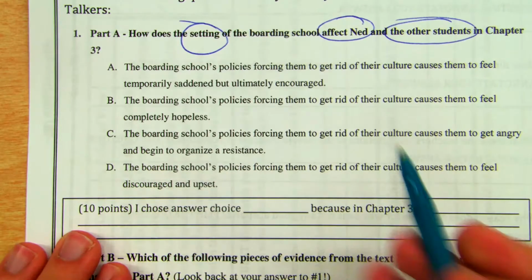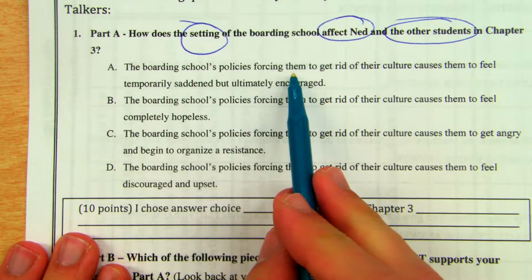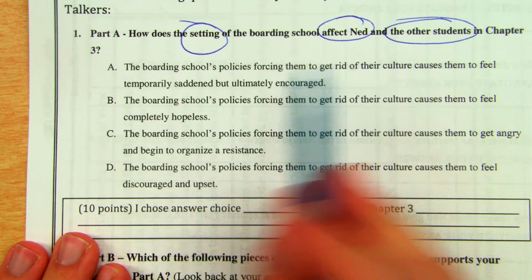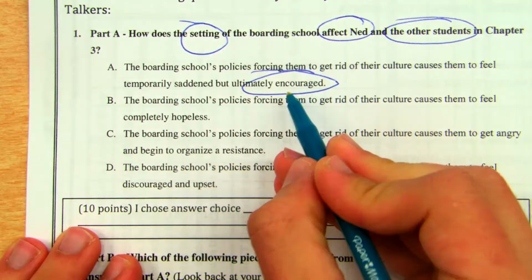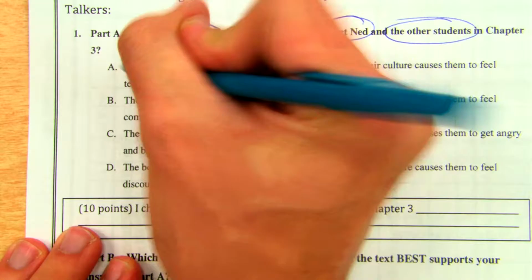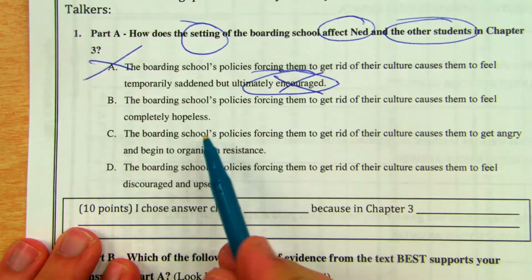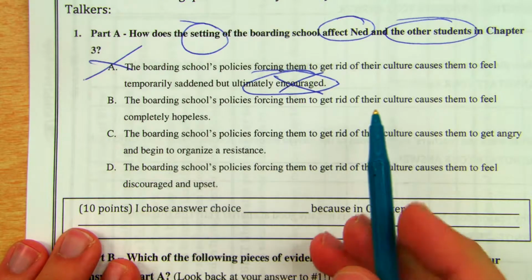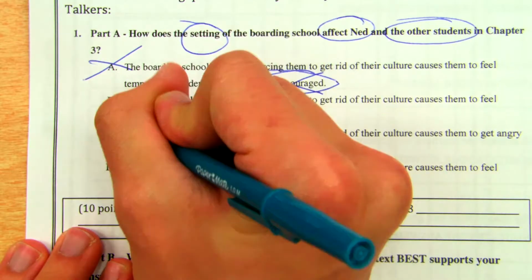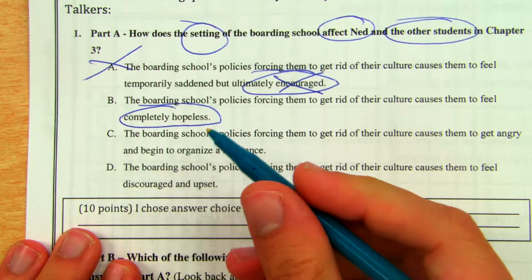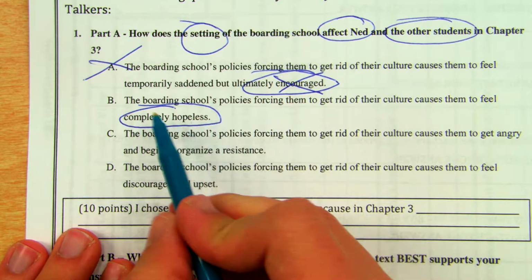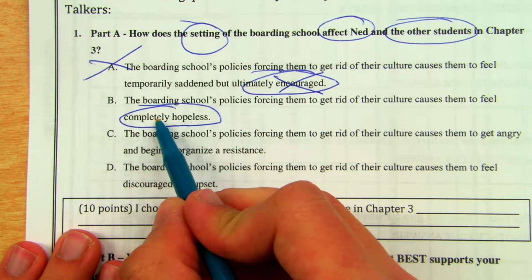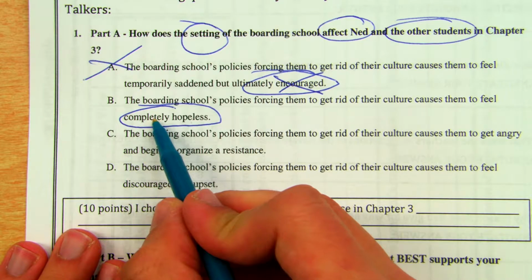Keywords in chapter 3. Let's read A. The boarding school's policies forcing them to get rid of their culture, good so far, causes them to feel temporarily saddened, but ultimately encouraged. Red flag. I know that Ned and his peers did not feel encouraged, so A is not right. B. The boarding school's policies forcing them to get rid of their culture caused them to feel completely hopeless. Now, even though they didn't like that they had to cut off their hair, I don't know if there was enough textual evidence to say that the students felt completely hopeless. Be careful of sort of like big general statements like adverbs like completely. They felt completely hopeless.